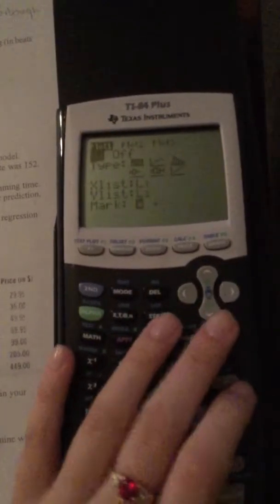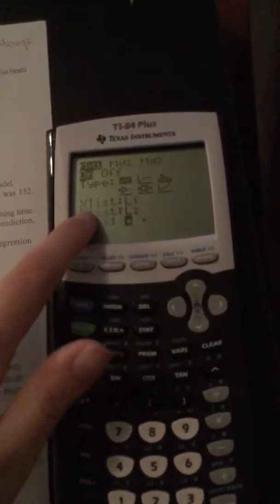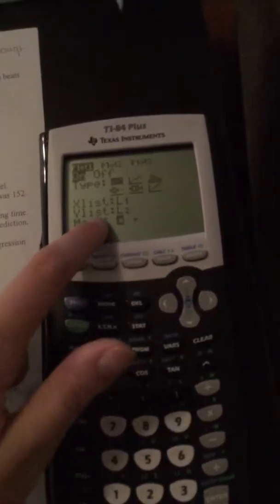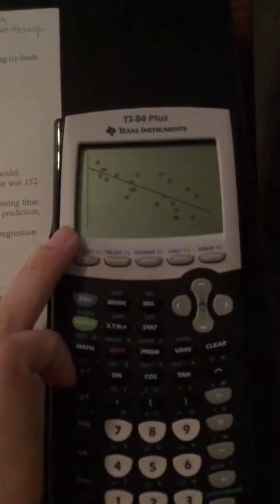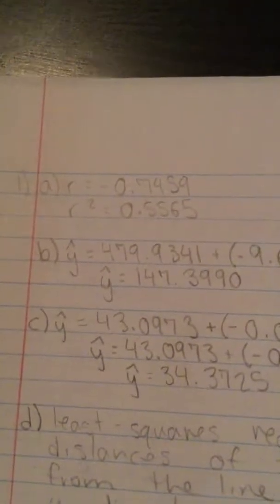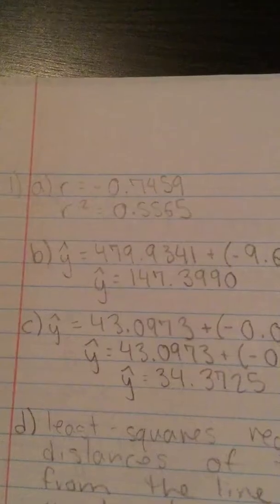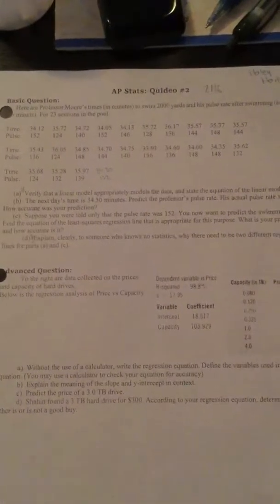And in order to verify that linear model, we are going to go into our stat plot and use the dot plot. And our x list is going to be list 1, and our y list is going to be list 2. And we're going to graph that. And as you can see, it follows a linear pattern and has a strong correlation based on the r value here of a negative 0.7459. And that verifies that it is in fact a linear model that is accurate to the data.